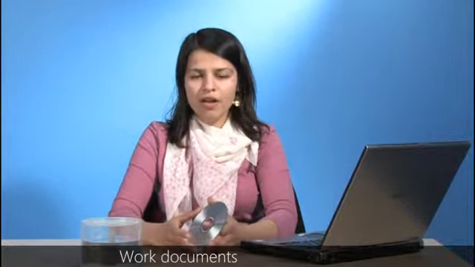This blank CDR is loaded with possibilities. I can take home some work documents, revise them, and bring them back to work. Or I can put some pictures for a friend so she can view them on any computer with a CD or DVD drive. Or maybe I just want to play some music in my car.